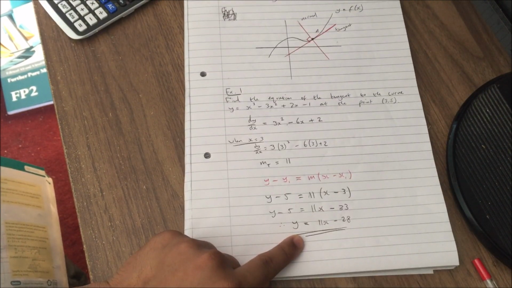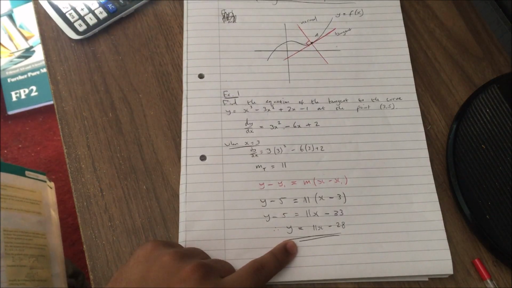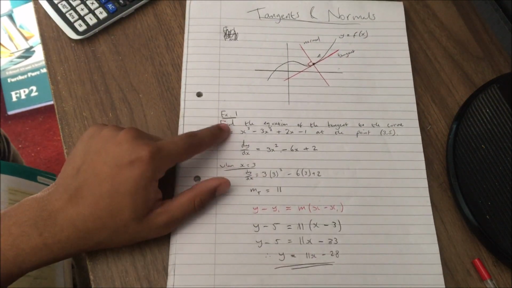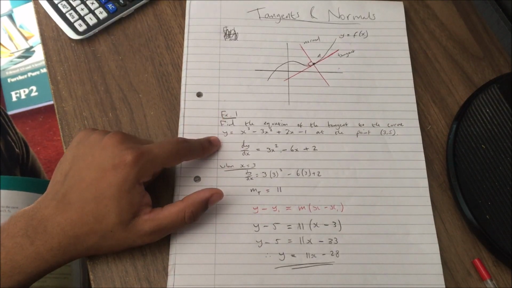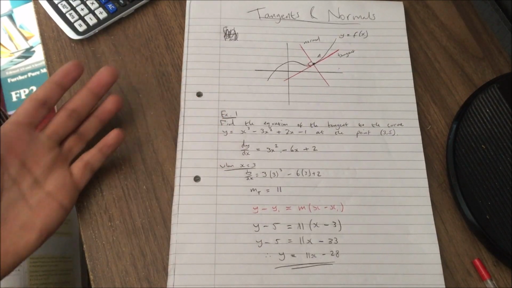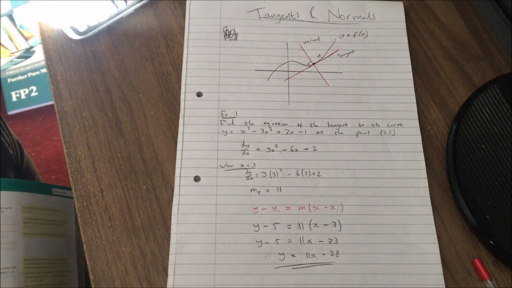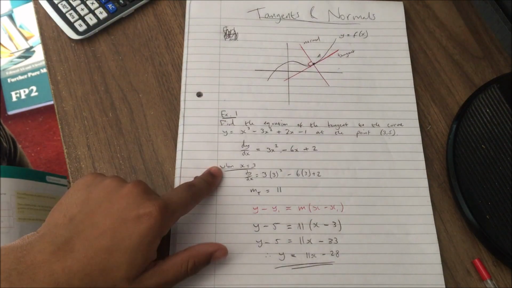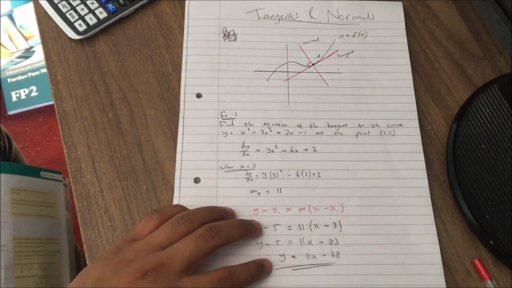It should be fairly simple. It genuinely is fairly simple. It's not a problem at all. And doing the normal is fairly straightforward as well. I'll give you just a few exercises here and there. Okay, so we're going to move on to a normal, so I'll write an example next.